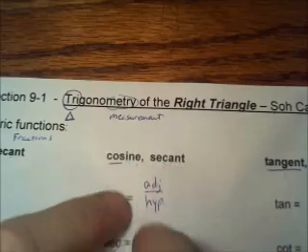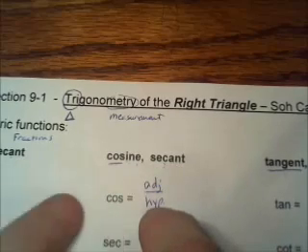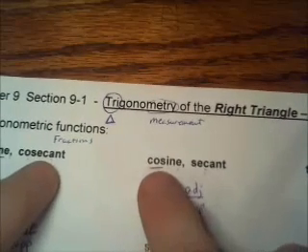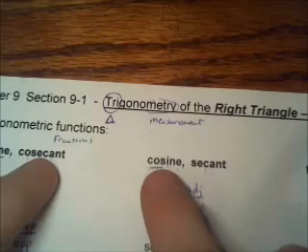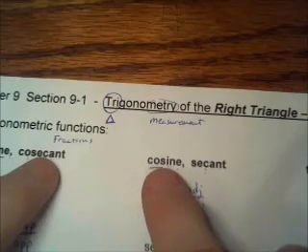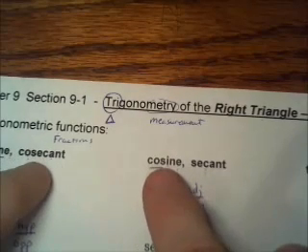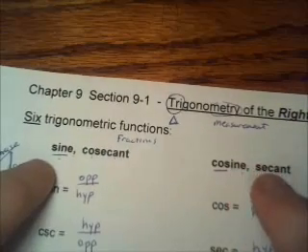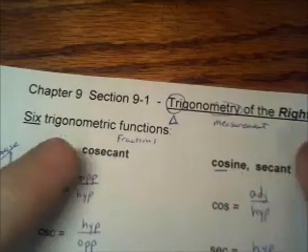Cosine and secant are the reciprocals of each other. So don't match these two up. Like I said, don't match the cosine and the cosecant up as reciprocals of each other just because they both start with a C and then these two both start with an S. Don't fall into that trap.